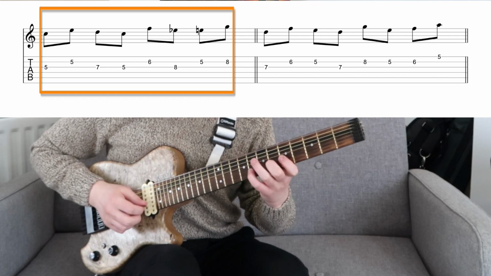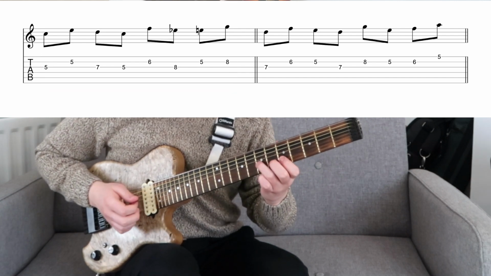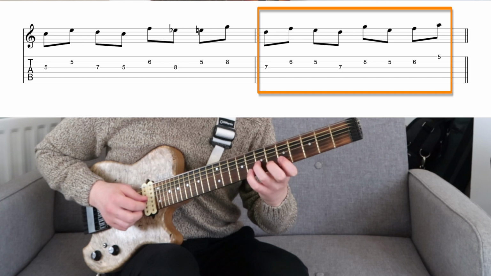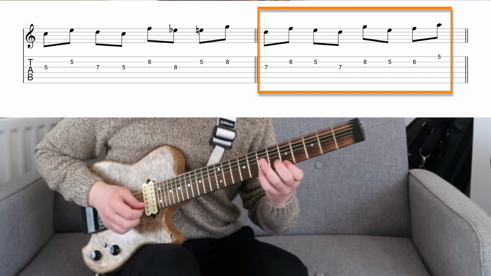Now that's fine, but it's lost the jazziness. Listen to the difference. So this is the original cell. And here's the first sequence of it. There's no juice in there. There's no secret sauce, special sauce. It's missing something.